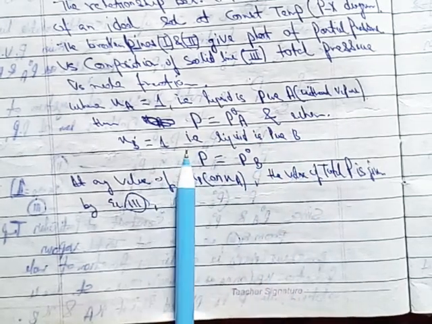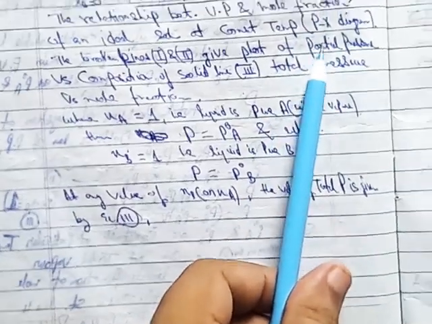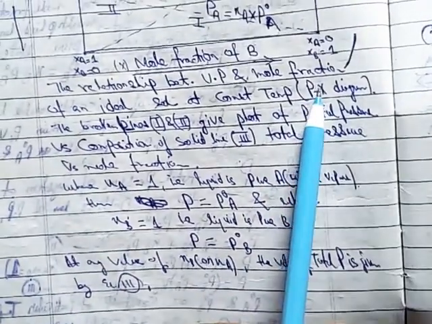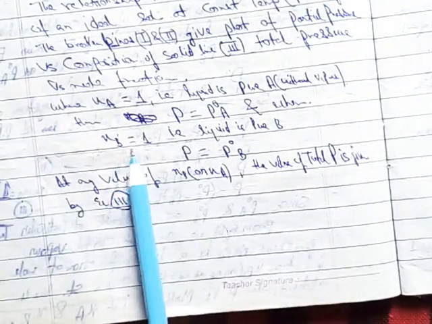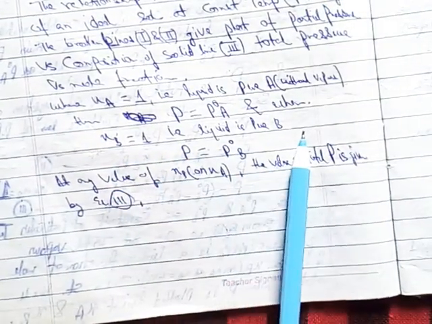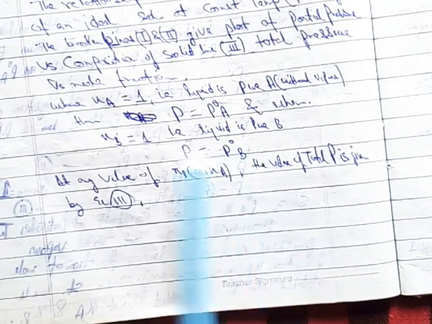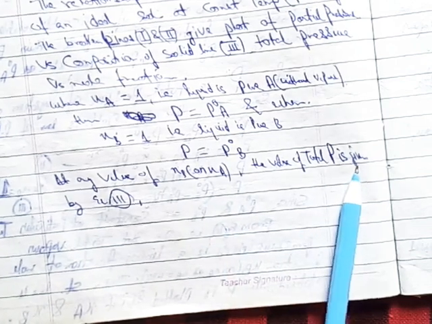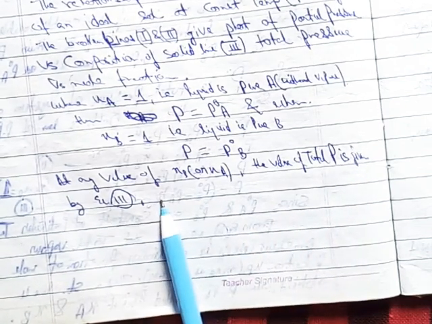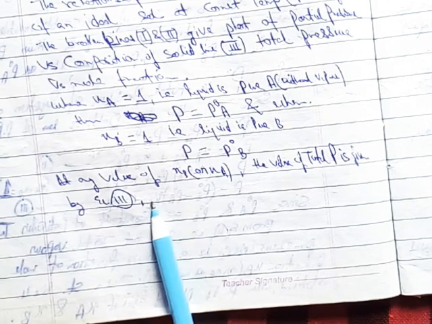And when xB equals 1, we have taken in the curve xB equals 1. In that case, what do we see? When xB equals 1, the liquid is pure B. So in that case, P equals what? P naught B. At any value of xB, the value of total pressure is given by equation three. So if you want to get the value of total pressure, you have to follow equation three, which we did on the last page.